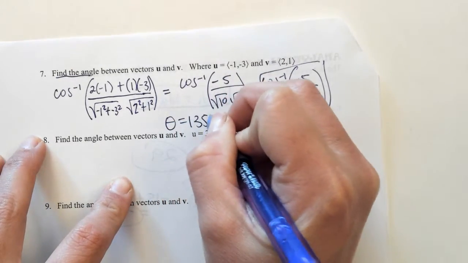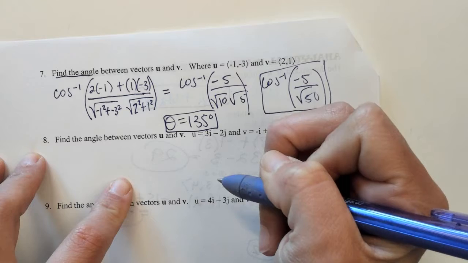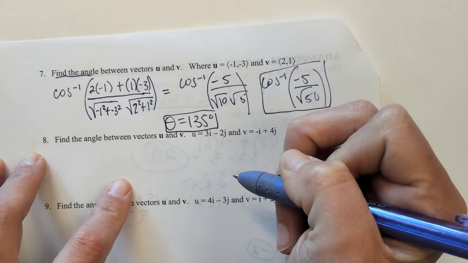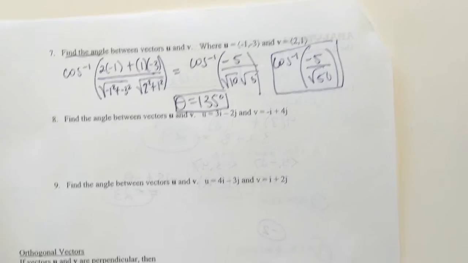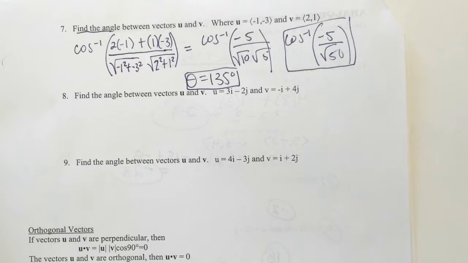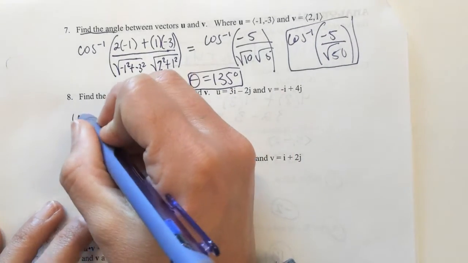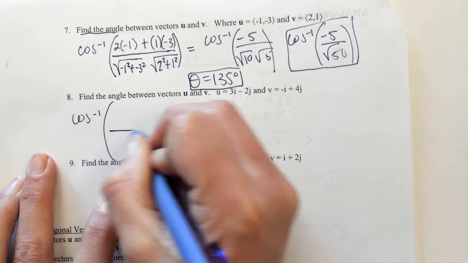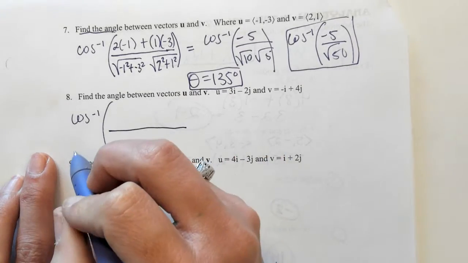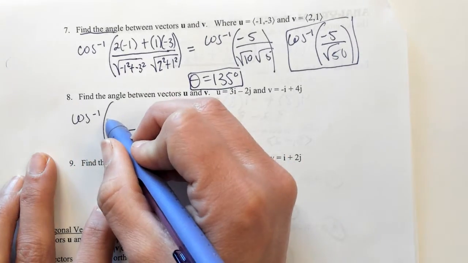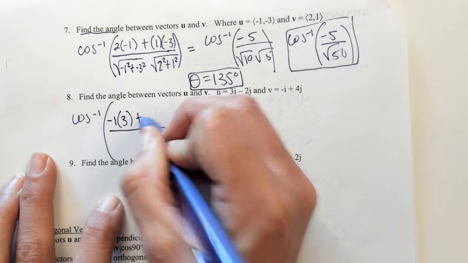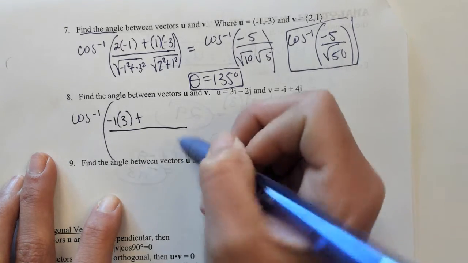Very good. Is there anybody who's still struggling with the calculator? Alright. I'm going to help you set up the next one, then I want you to finish it on your own. Okay, so it's going to be cosine inverse. Tell me what would go on top. Negative 1 times 3 plus 4 times negative 2. Very good.